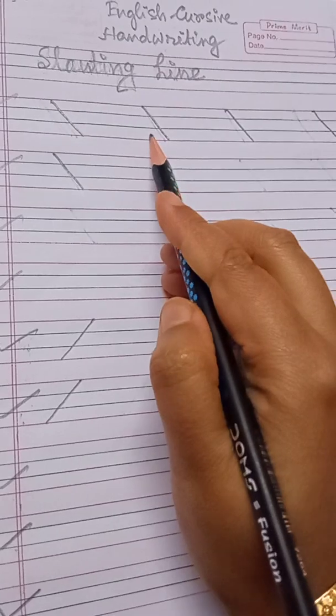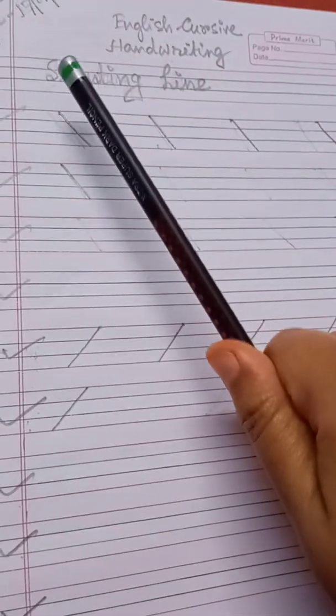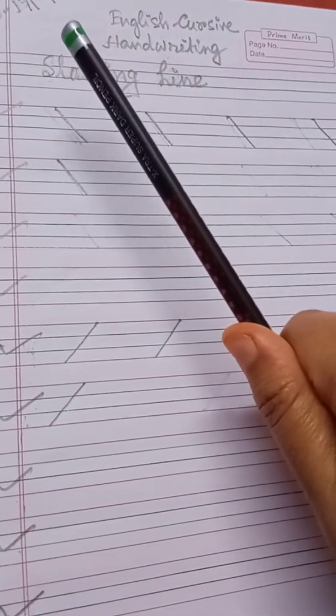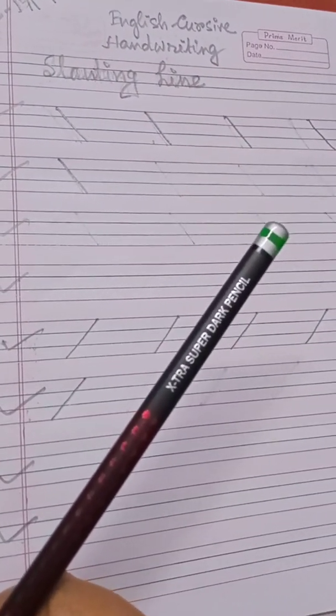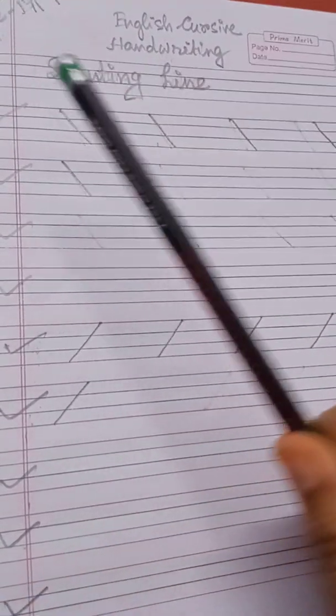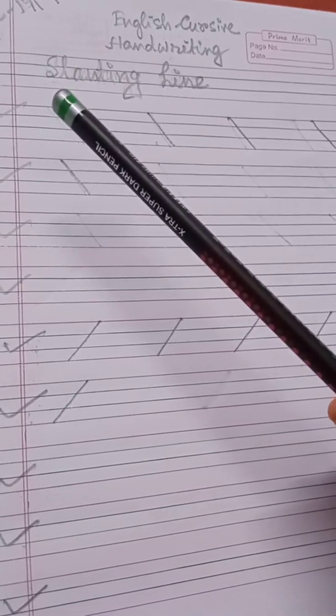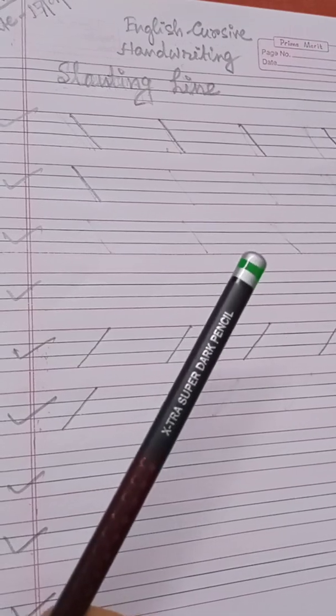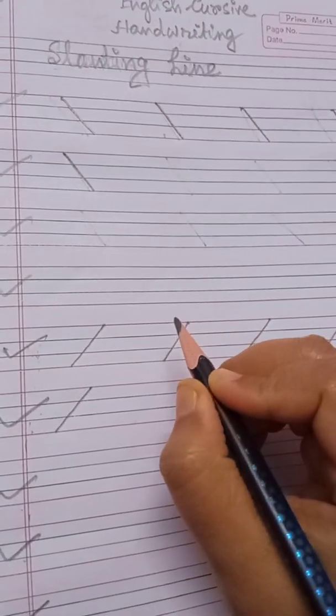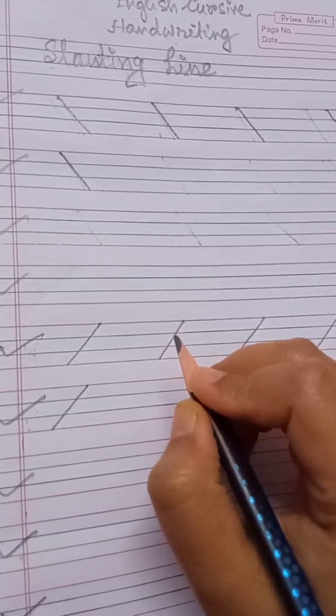So this one is left side. This one is left side slanting line, and this one is right side slanting line. So left side slanting line or left slanting line, and this one is right slanting line. And you have to hold your pencil in a correct manner. So again I am going to repeat it.